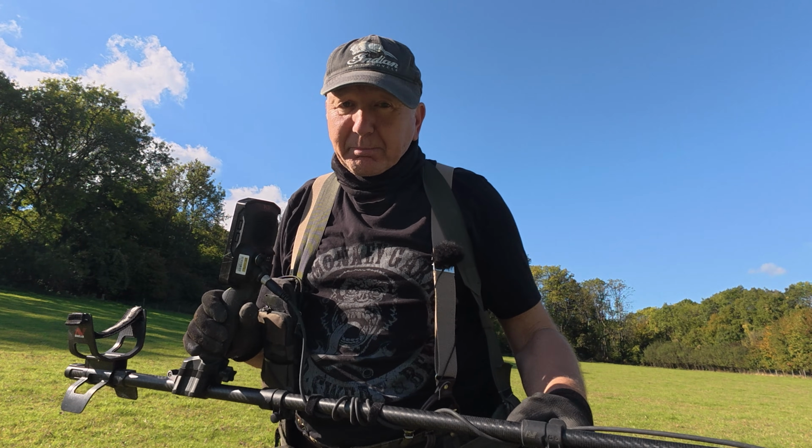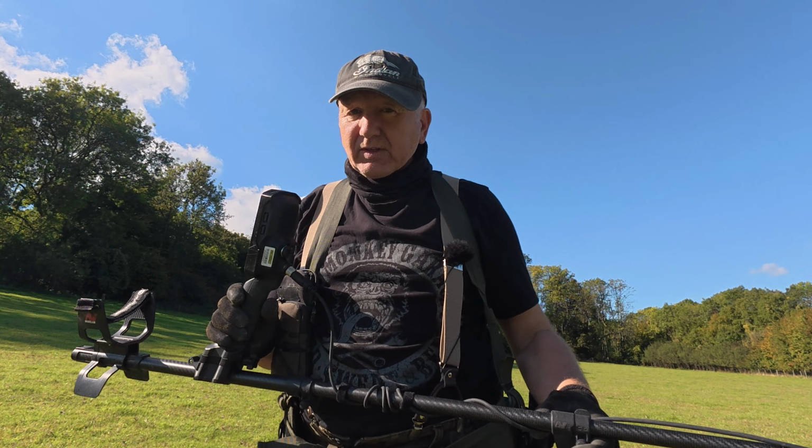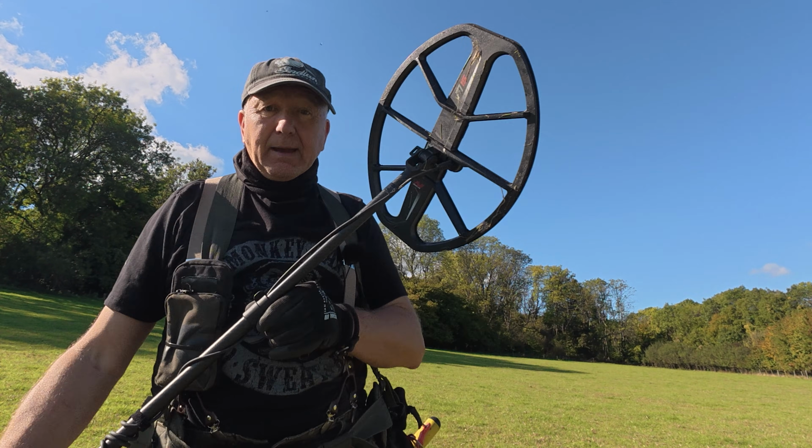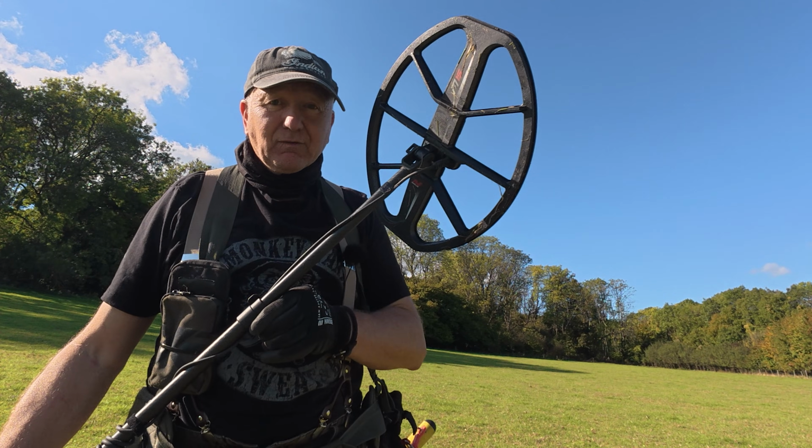What about trying a bigger search coil? Would that get you more depth? I think it probably would. Let's find out. I've got the M15 coil on now. Let's give that a spin.